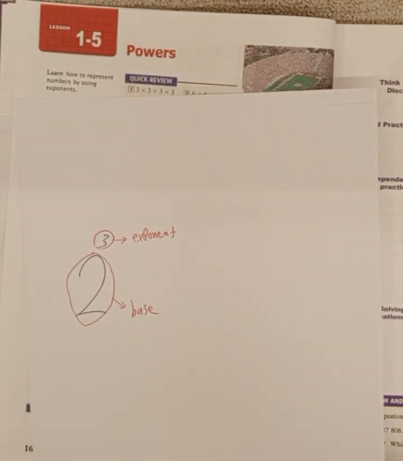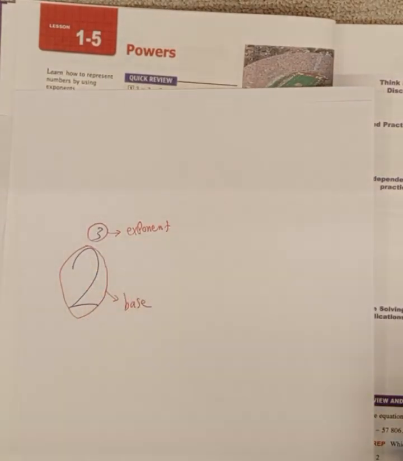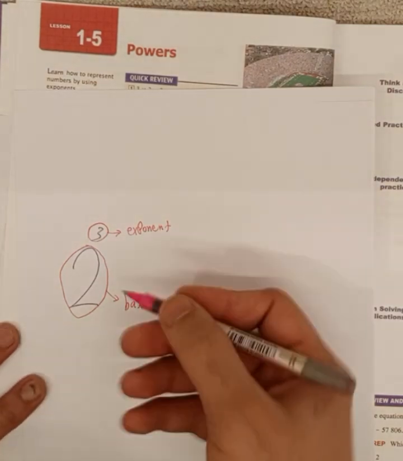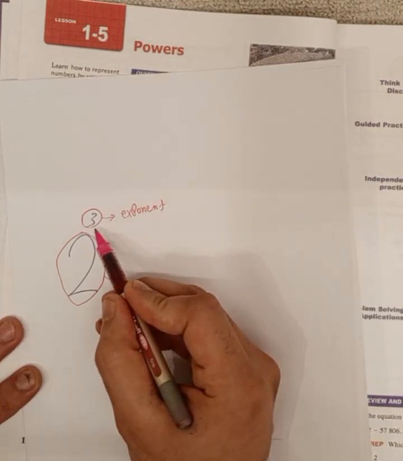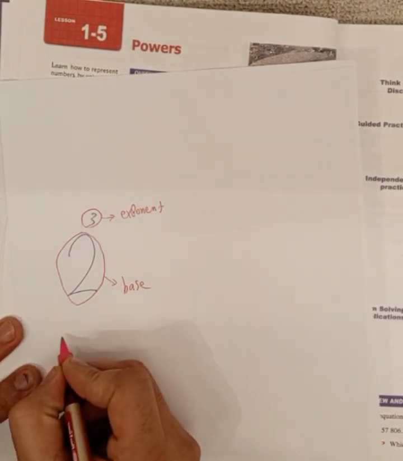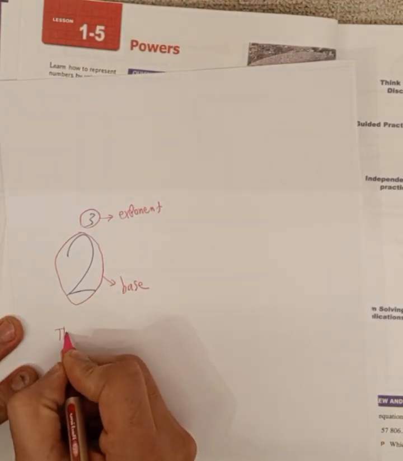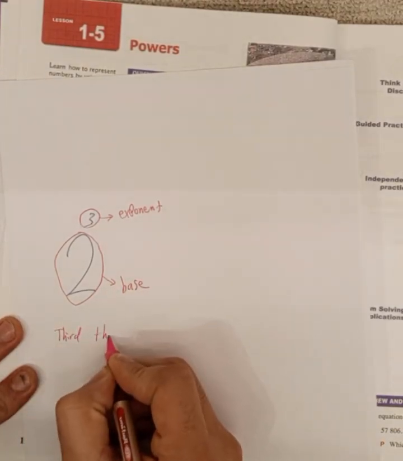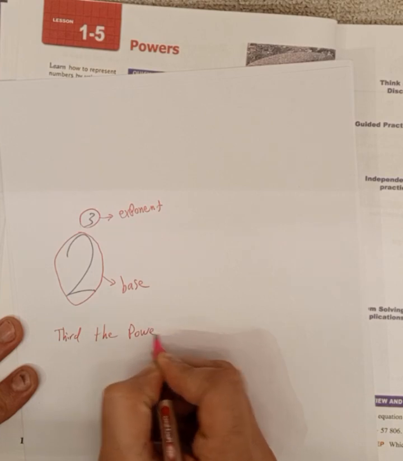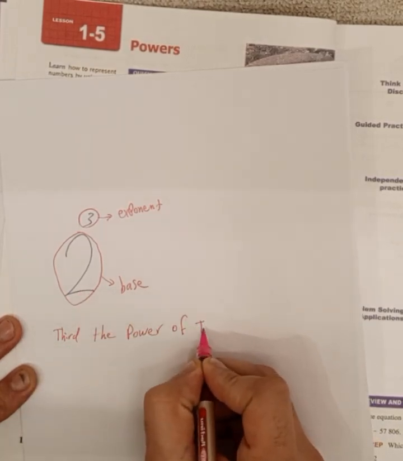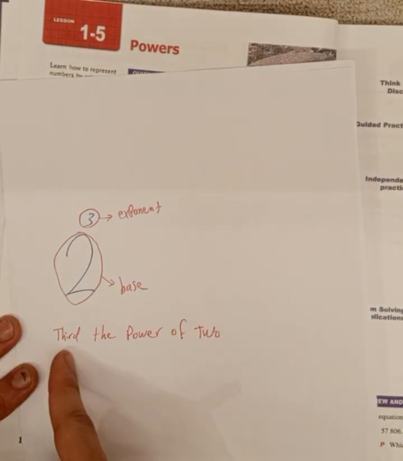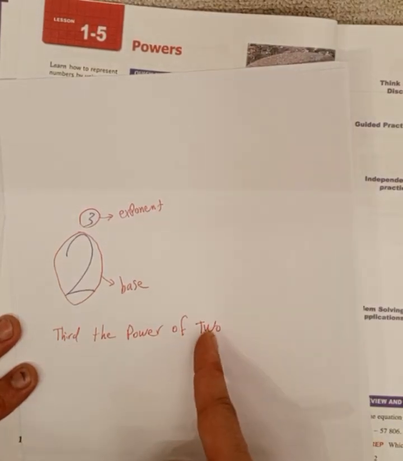Okay, so how to read this one? If you see the powers, how can we read these two? So we're gonna say what we have in the exponent. What number? 3. Instead of saying 3, we're gonna say third, the power of what we have in the base, 2. So third the power of 2, right?